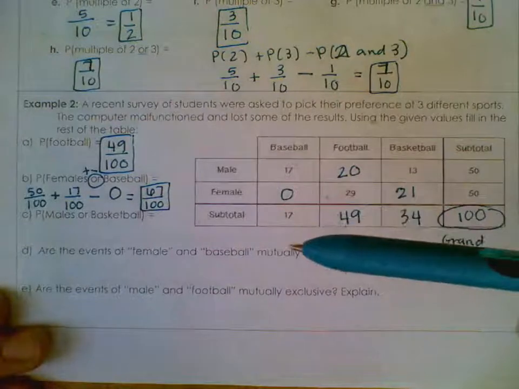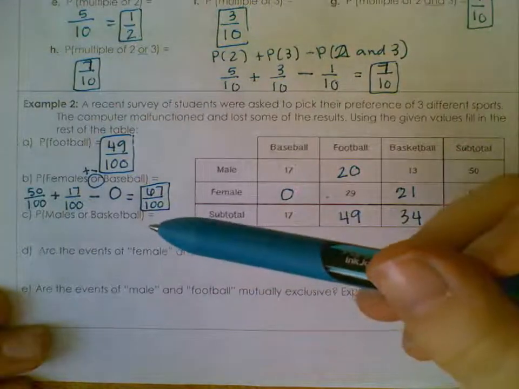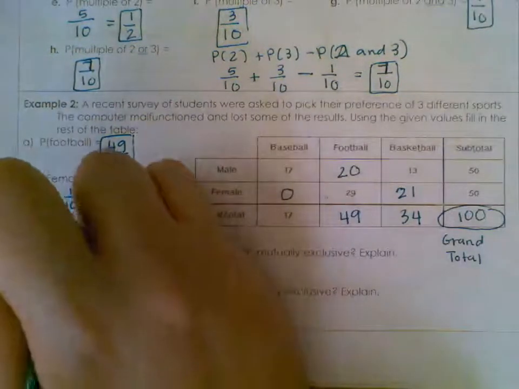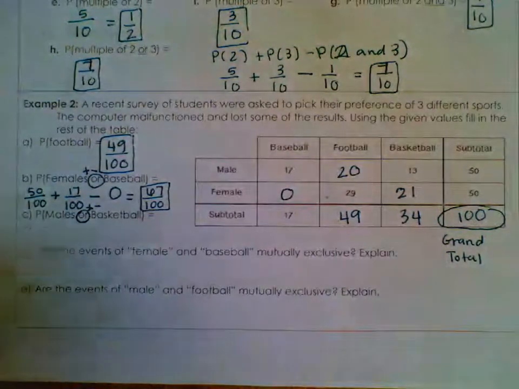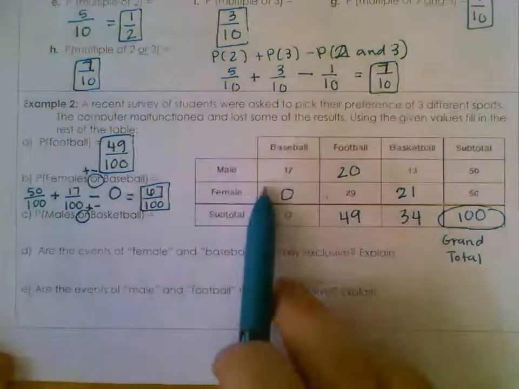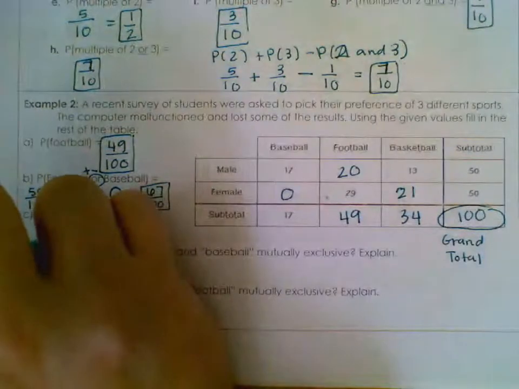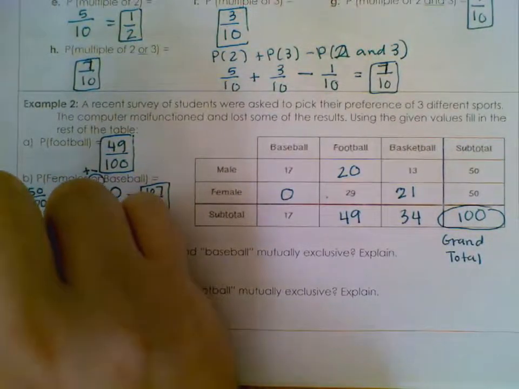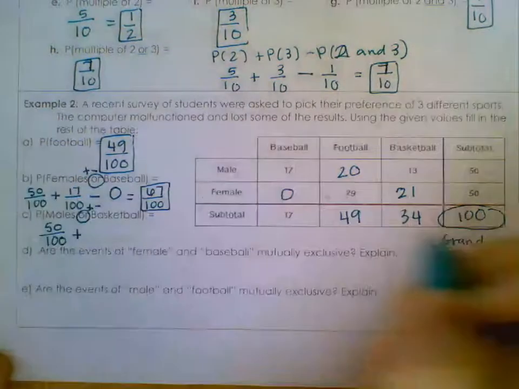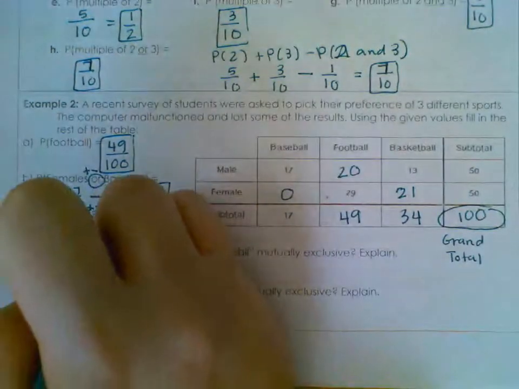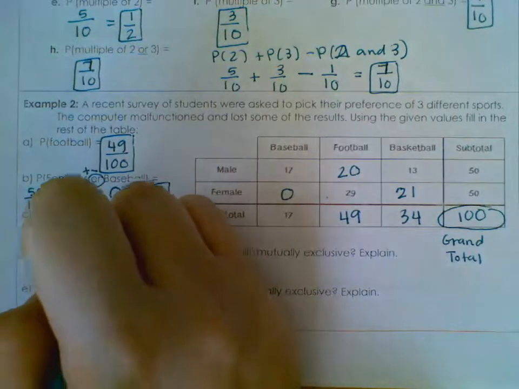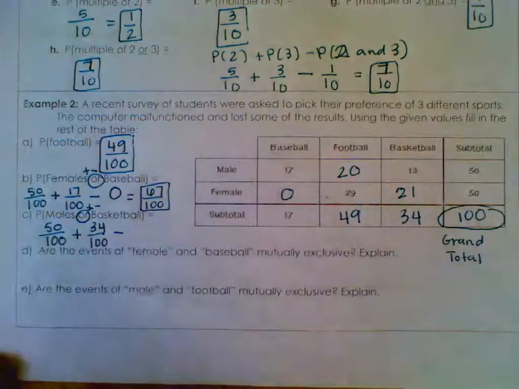Okay, the probability of males or basketball. Remember, when you have or, you need to add and then subtract your overlap. How many males did we have? We had 50 out of 100. That's the probability. Plus basketball, we had 34 out of 100. And now let's subtract our overlap.